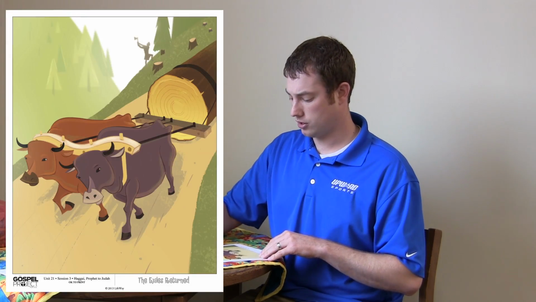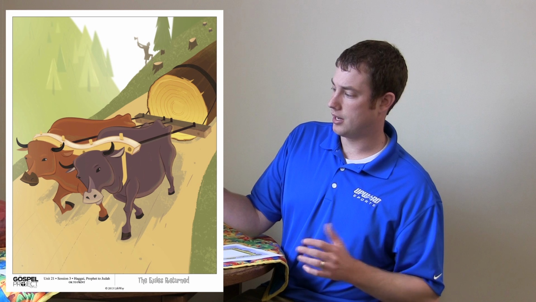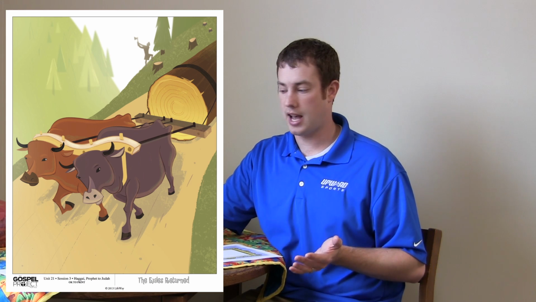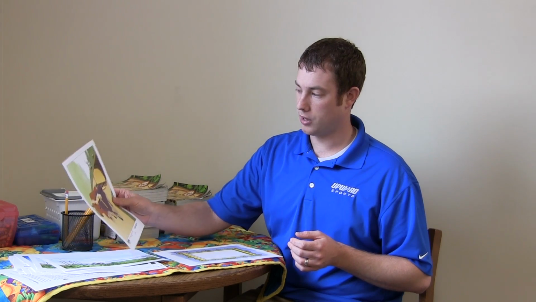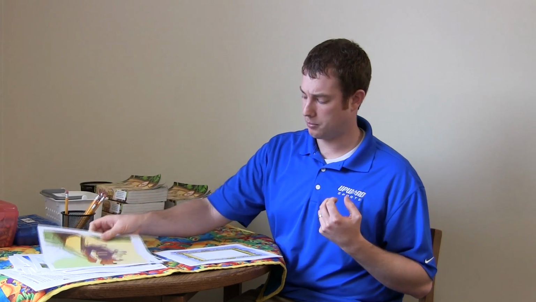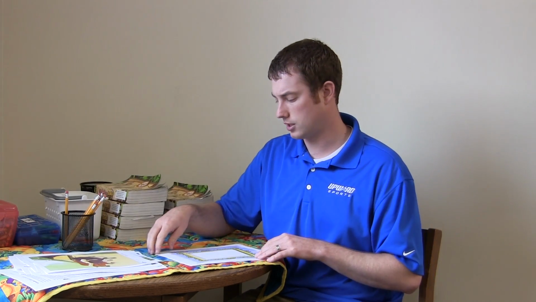Then you get to the big picture right here, and this one happens to just show a few oxen moving around. It says Haggai. So these are just reinforcements for the kids to have something visual to understand what the story was about today, what that big picture question was, and they can all correlate those things together.